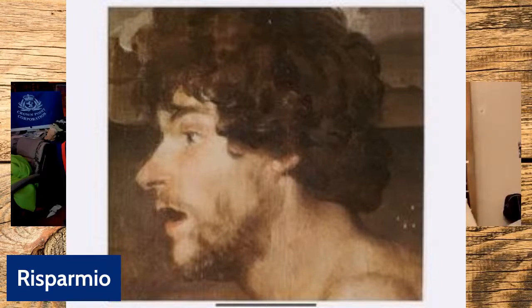I'm going to jump to the picture I sent you last time. It's a little bit better, and it shows a little bit more detail.